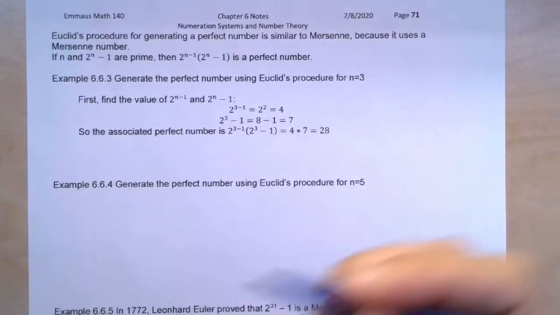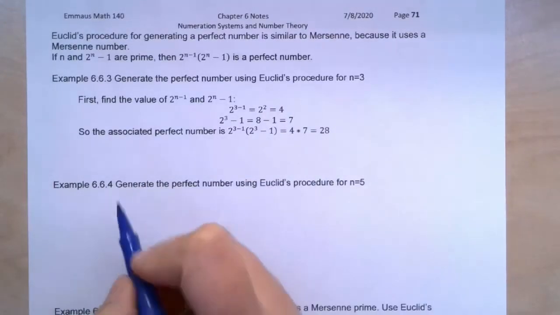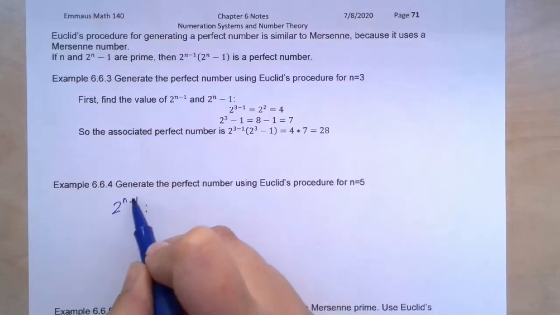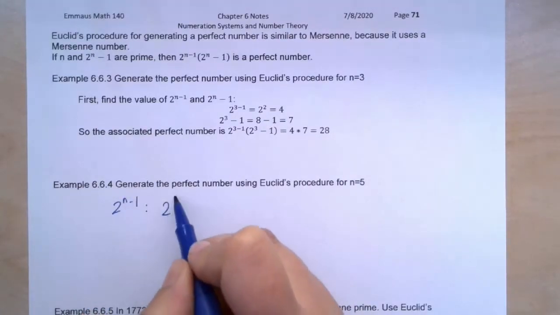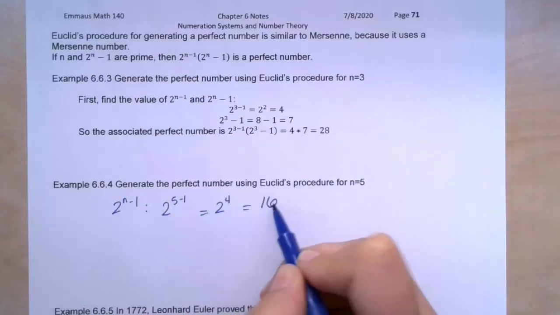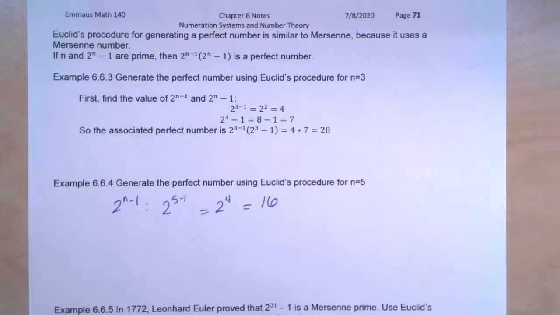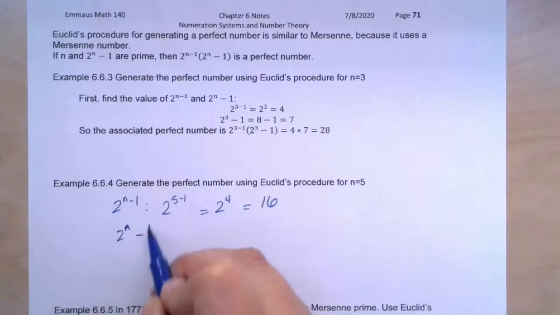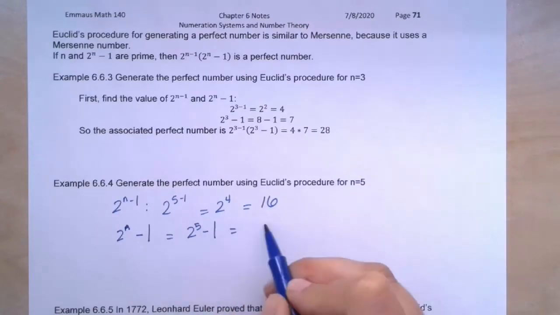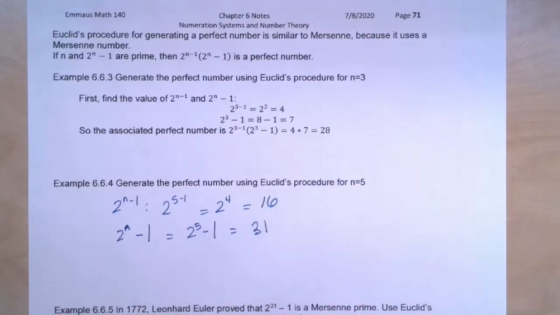So here we have n equals 5. First we're going to find the value of 2 to the n minus 1, where this is in the exponent. So we get 2 to the 5 minus 1, so 2 to the 4th, which would be 16. Then we're going to do 2 to the n minus 1, so 2 to the 5th minus 1. Well, we just did that one. We said it was 31.